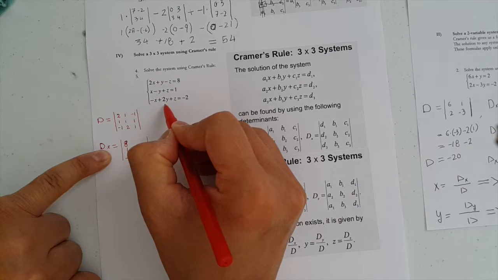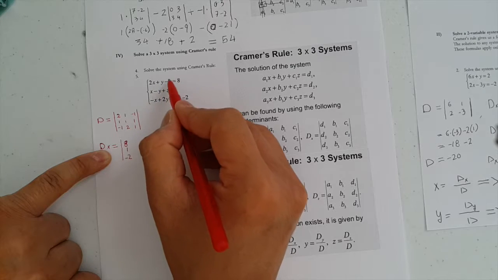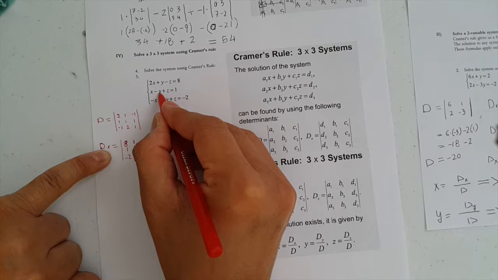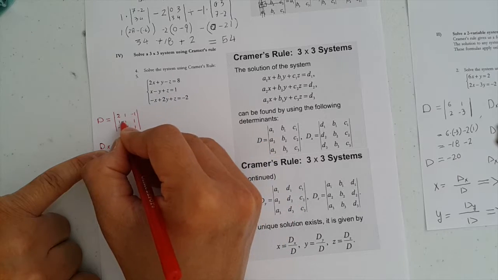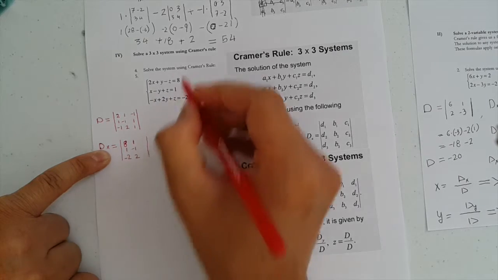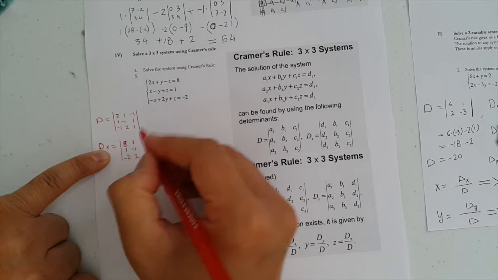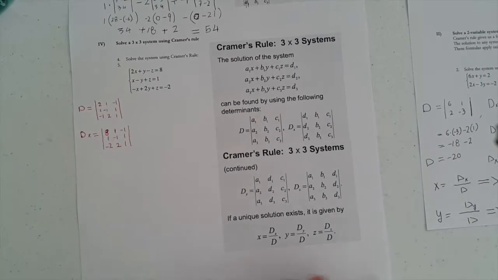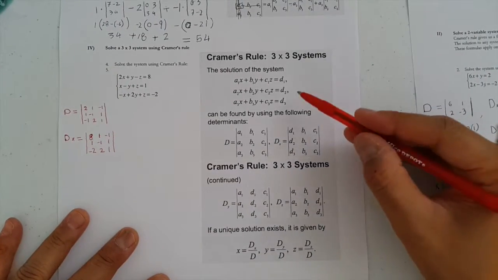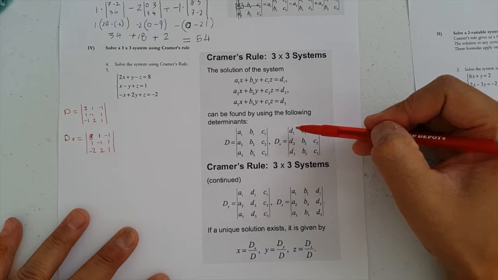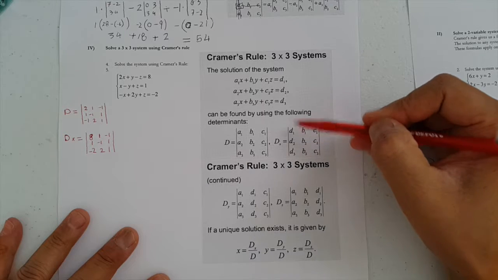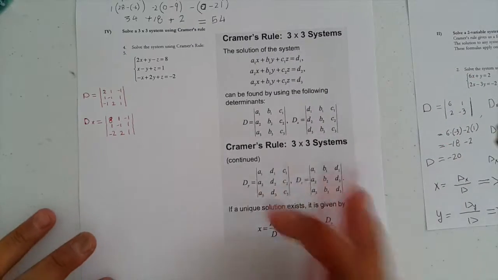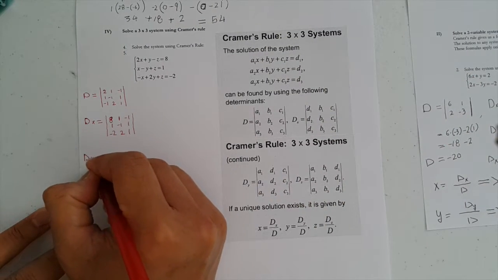coefficients of the y variable in the middle column, and then the z variable. So that would be 1, negative 1, and 2. And then this would be negative 1, 1, 1. There you go. That's called D sub x. So as you can see, we replace the x column, or the first column, by the numbers after the equal sign. That's it. And then the same thing for D sub y.